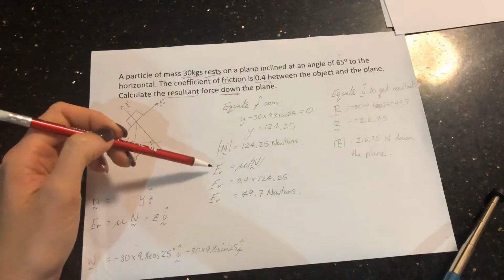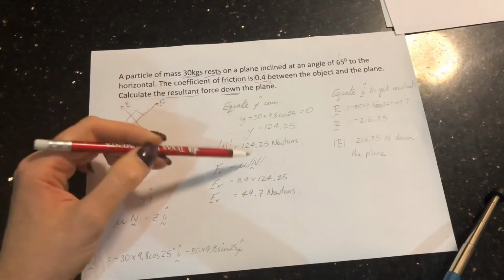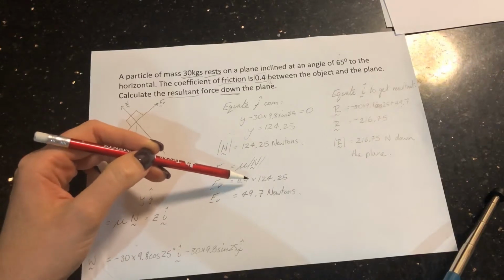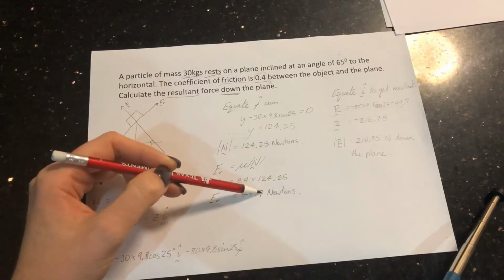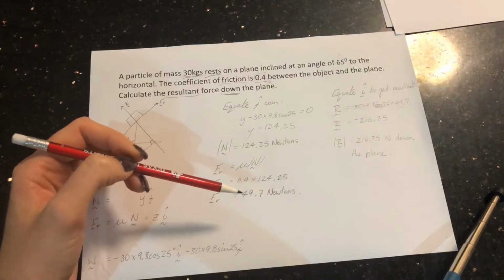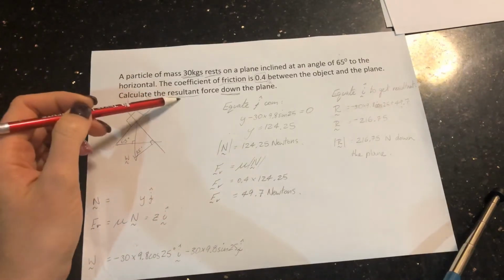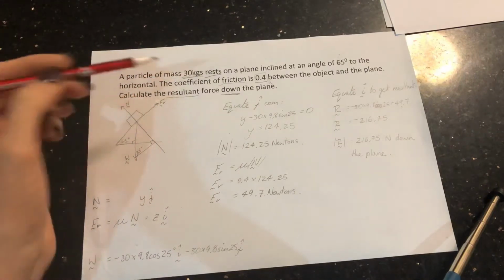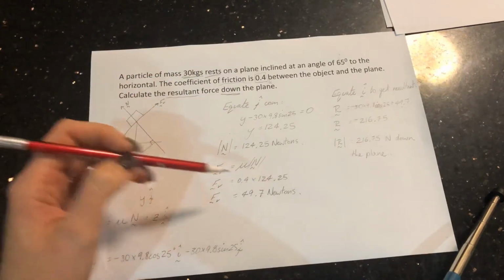Now I can find my friction, because now I've got my normal force, times that by my 0.4, and I get 49.7 newtons. My resultant force down the plane, now it doesn't say that it's not moving, so would it actually be moving?